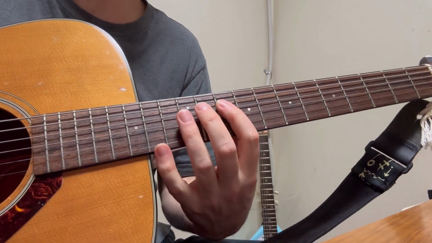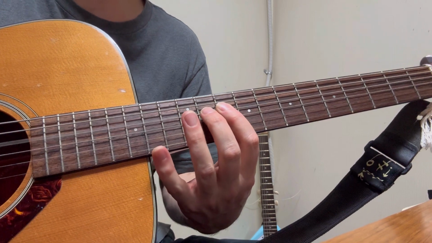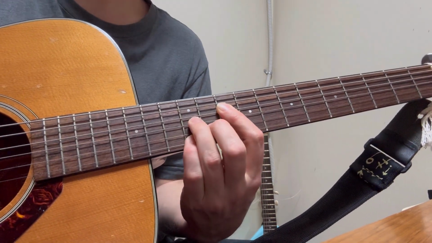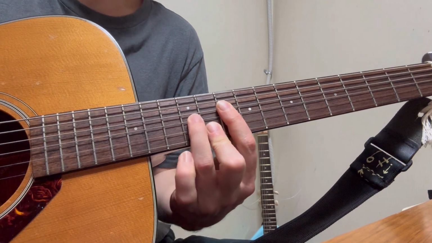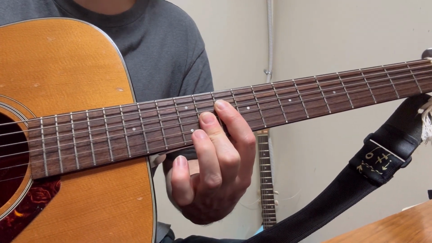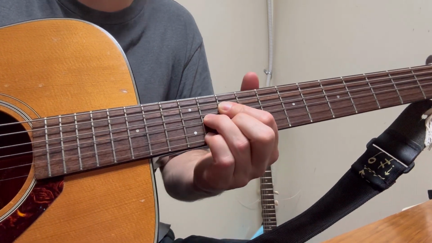Major 7th on the 4th string, C root. C major 7th, C dominant 7th, C minor 7th, C minor 7th flat 5, diminished 7th.